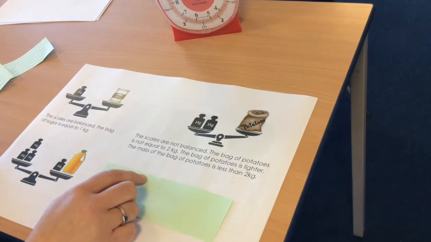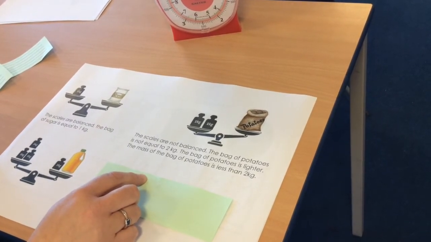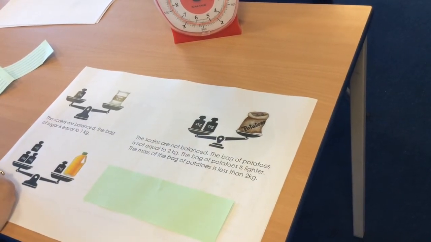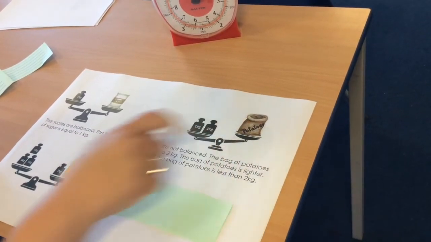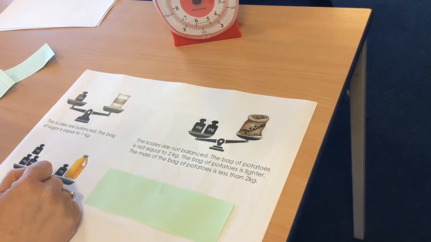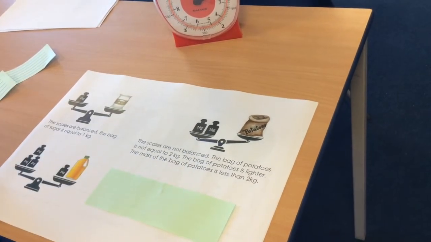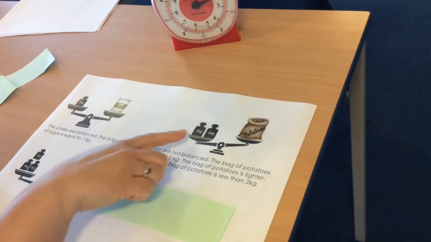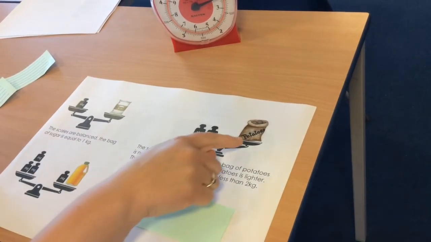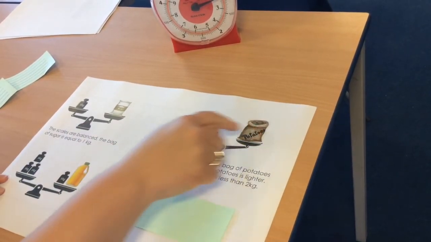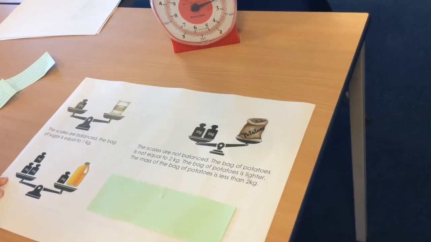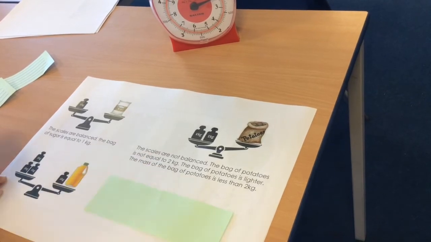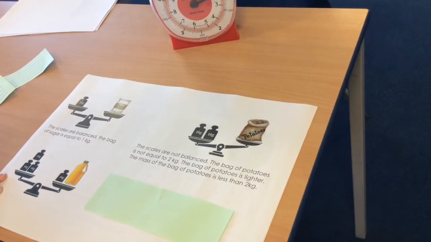So, the scales are not balanced. The bag of potatoes, therefore, is not equal to 2 kilograms. The bag of potatoes is lighter. If you imagine you were on a seesaw with someone who was lighter or heavier than you, perhaps your parent, you would be up in the air and your parent would be down on the ground. So we know that the bag of potatoes, just like you are lighter than your parent, would be up higher than the 2 kilograms. So we can say the mass of the bag of potatoes is less than 2 kilograms.